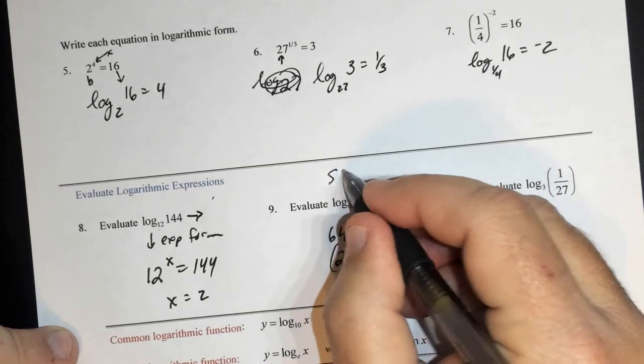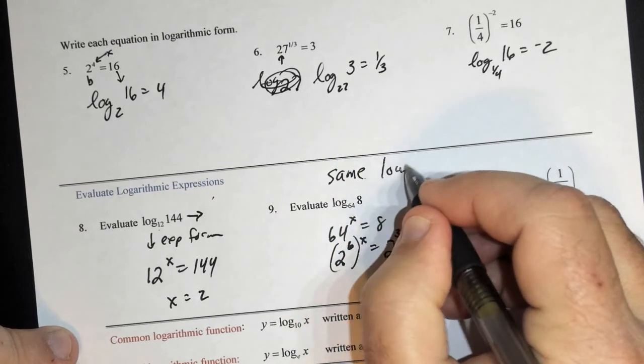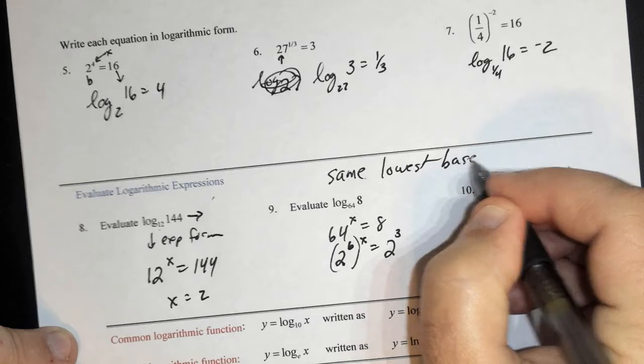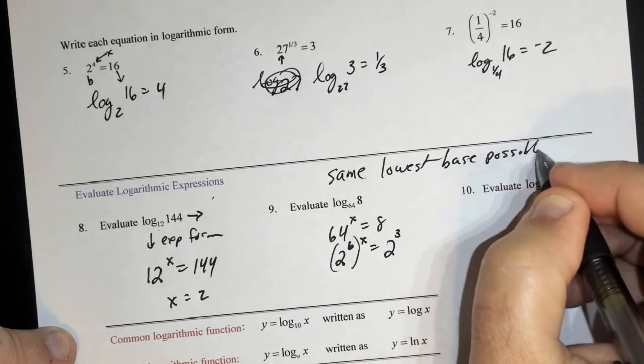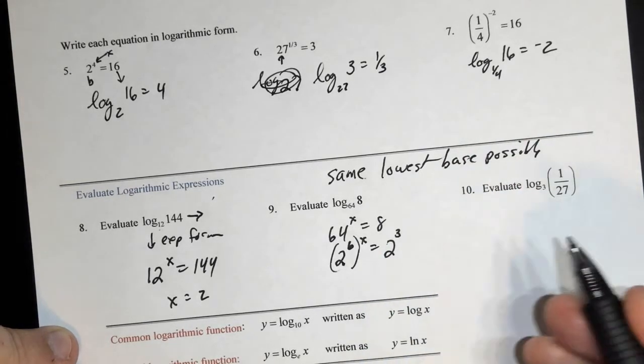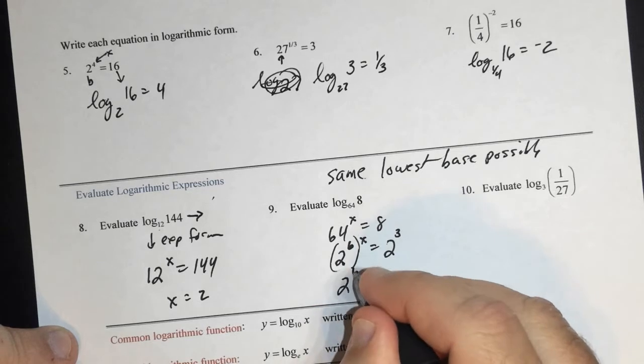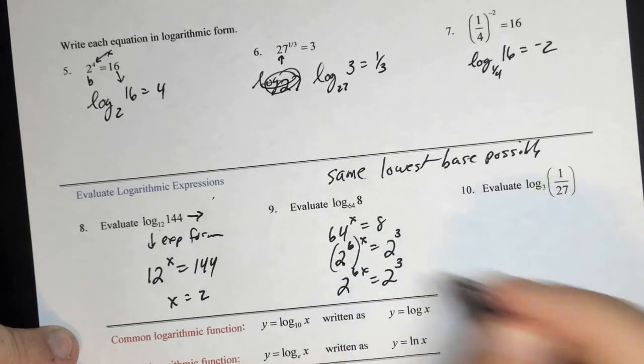We want to use the same lowest base possible, and 2 is your lowest base. So this would be 2 to the 6x is equal to 2 cubed.